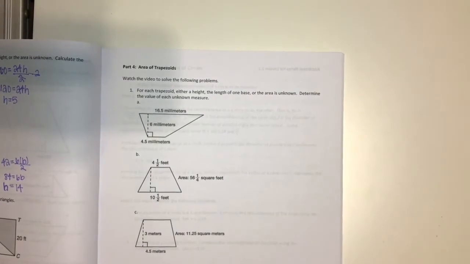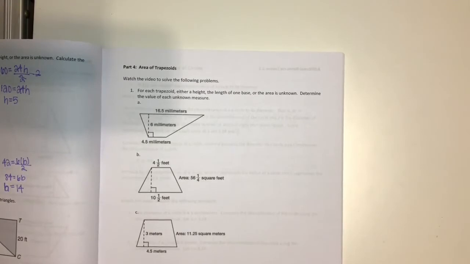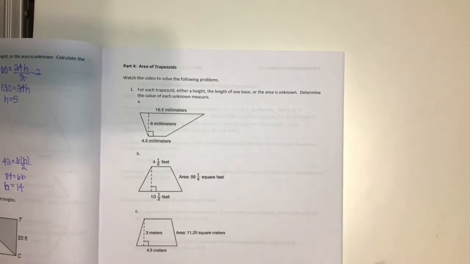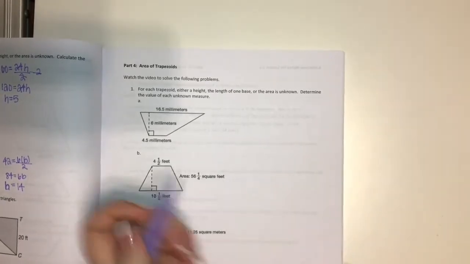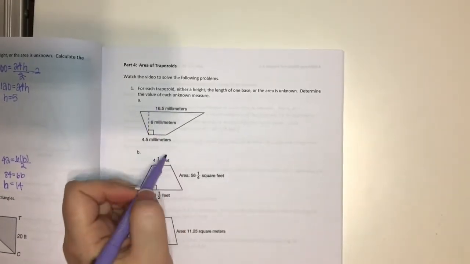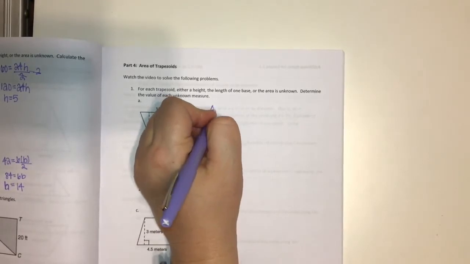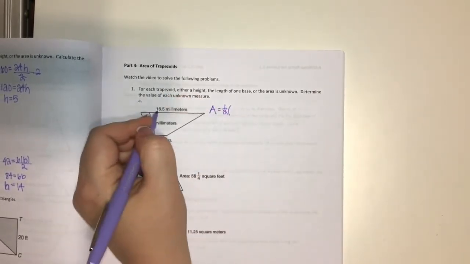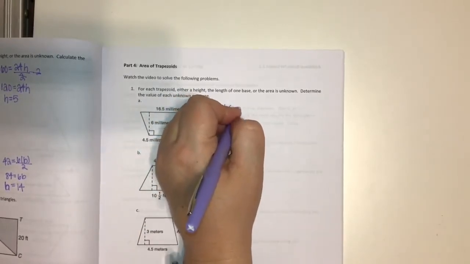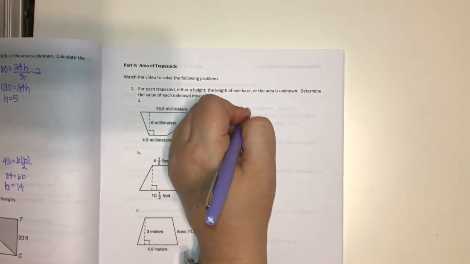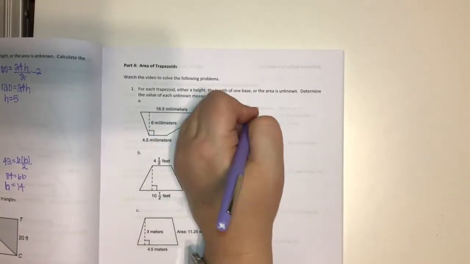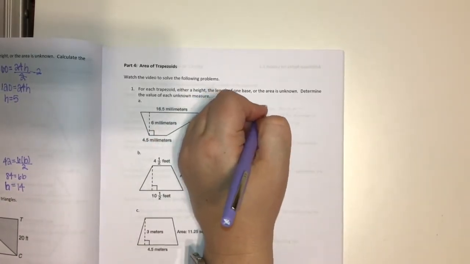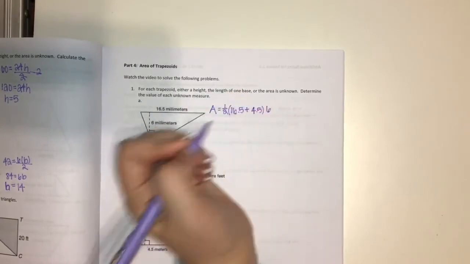Here we have some problems with trapezoids. Again, you're going to have an unknown measure, and we've got to figure out the unknown measure. Here I've got my two bases and I've got my height, so my unknown measure is my area. Remember, area is 1/2 times B1, which in this case is 16.5, plus B2, which is 4.5, times my height, which is 6.